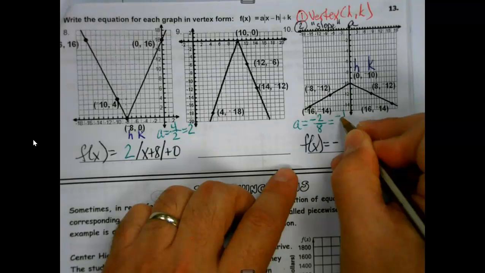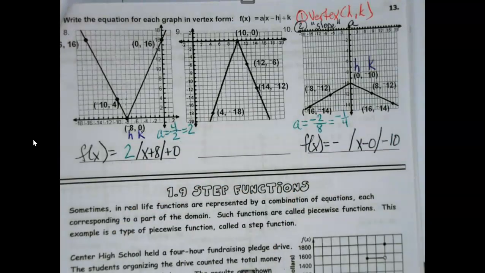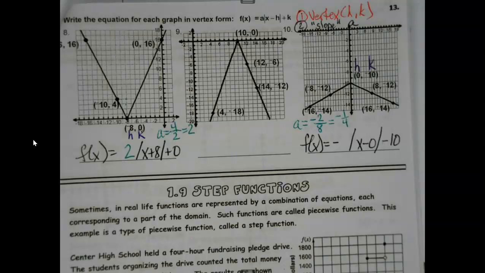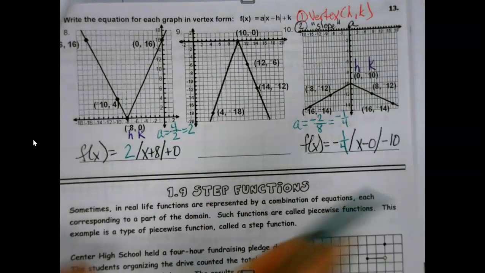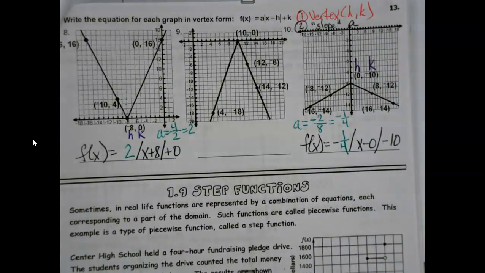And I'll reduce the fraction. The larger number goes on the bottom, 2 divided by 8 is not 4. It's 1/4. Negative 1/4 in this case. And we're done. Pretty straightforward with the absolute value graphs.